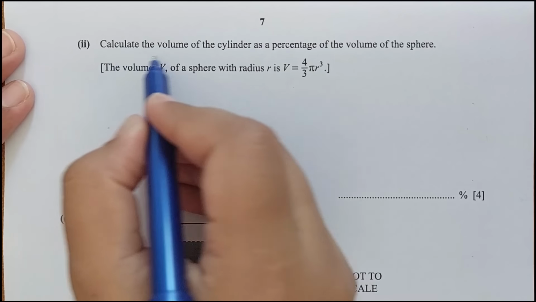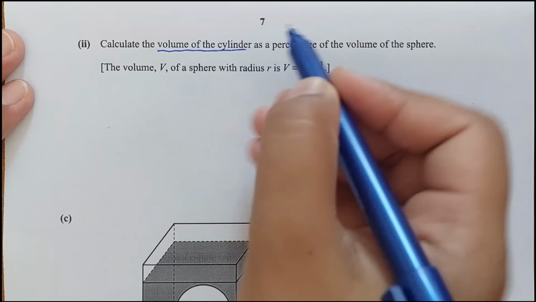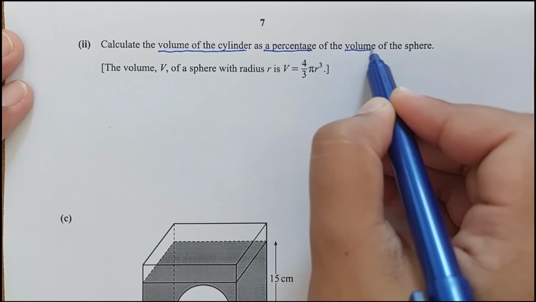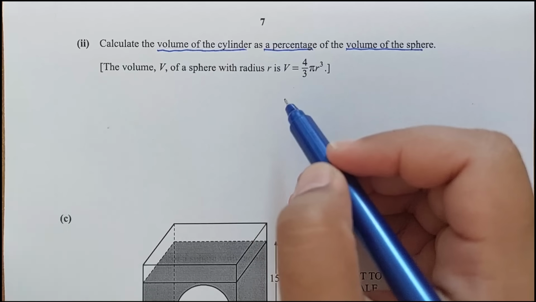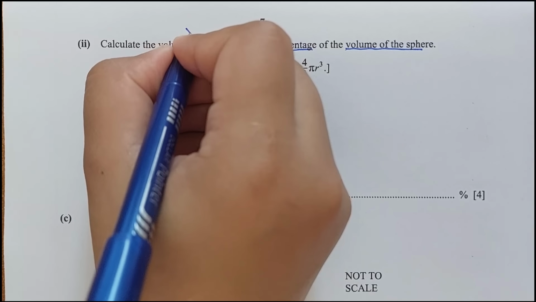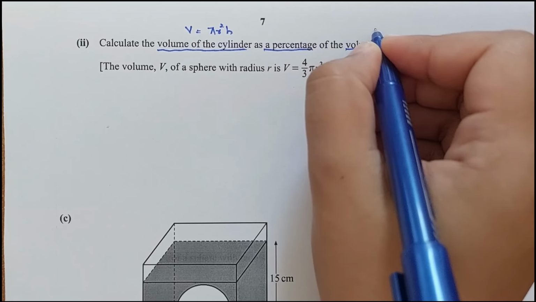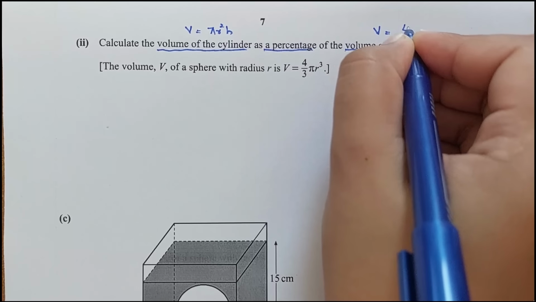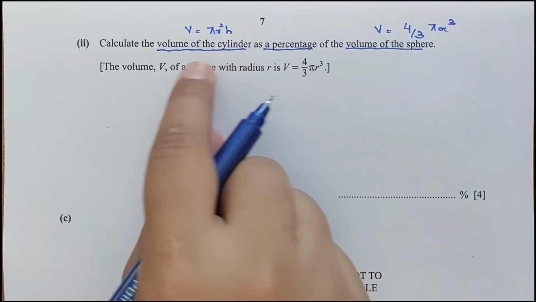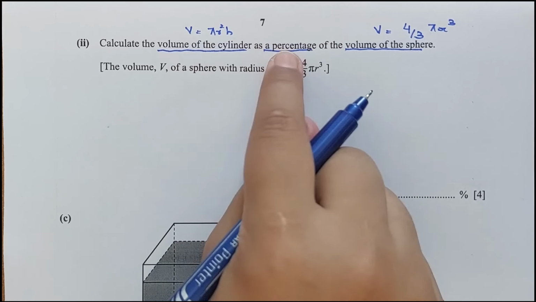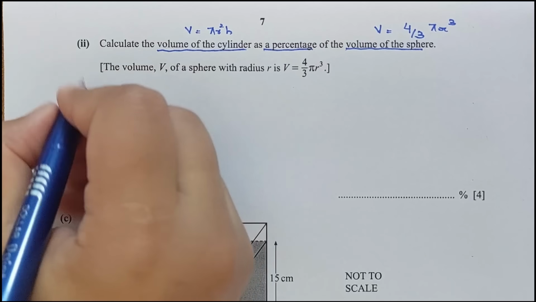Now for the second part: calculate the volume of the cylinder as a percentage of the volume of the sphere. We have been given the formulas. The volume of a cylinder is V equals pi r square h, and the volume of a sphere is V equals 4 by 3 pi r cube. First, calculate the volume of the cylinder.